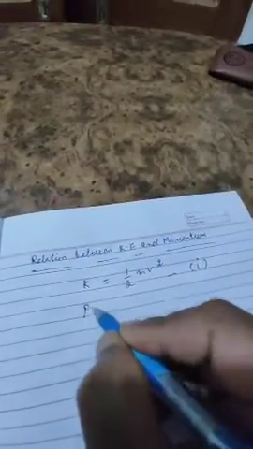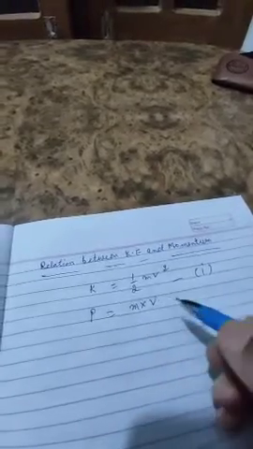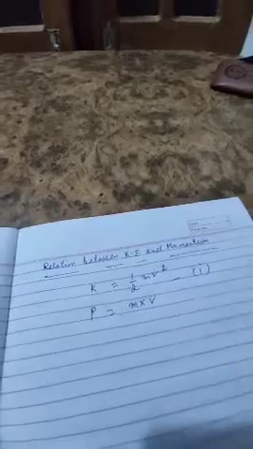This is the topic, relation between the kinetic energy and momentum. As we know, kinetic energy is equal to 1 by 2 mv square. Let this be equation number 1. And as we know, the linear momentum is the product of mass into velocity. Let this be equation number 2.